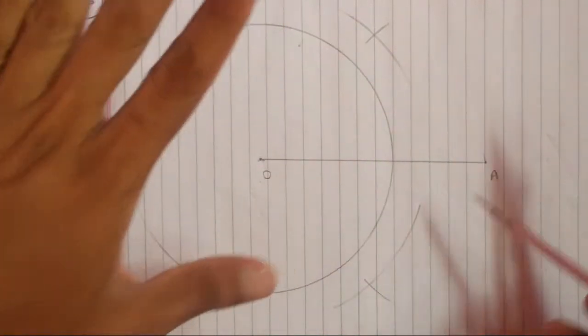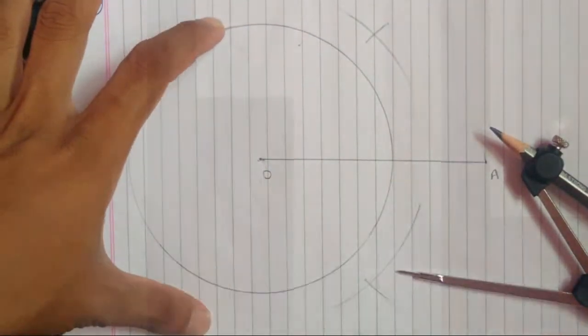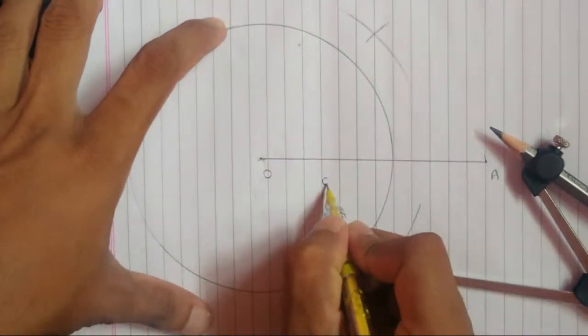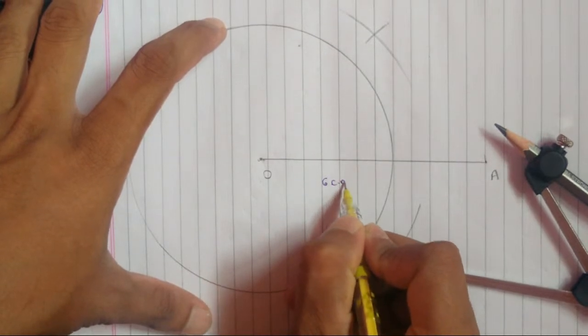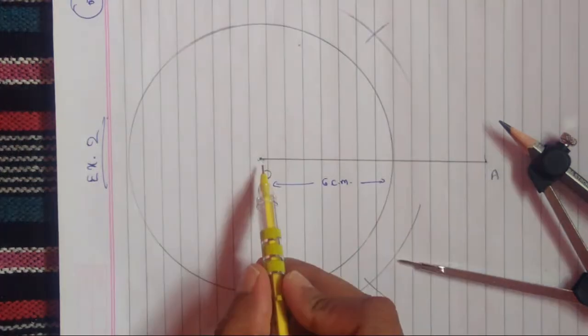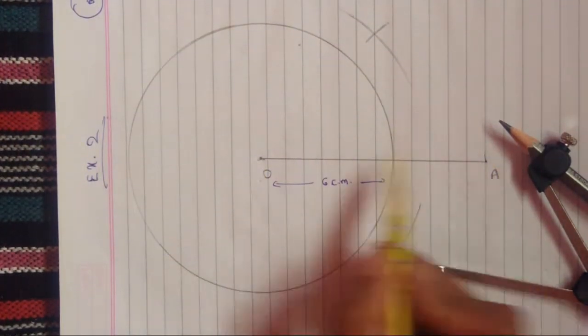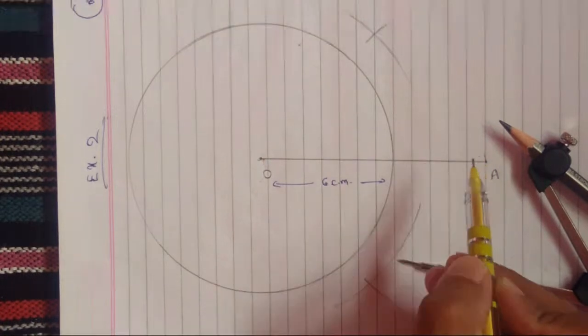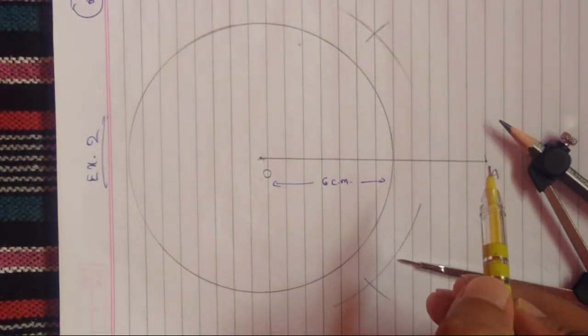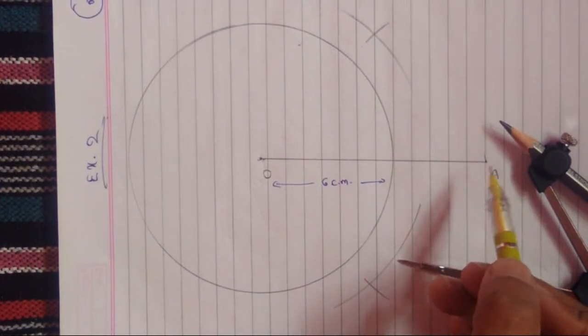First step, we have to draw a circle of radius 6 cm. Then you have to draw a line of 10 cm from the center, because we are constructing tangents from a point outside the circle.